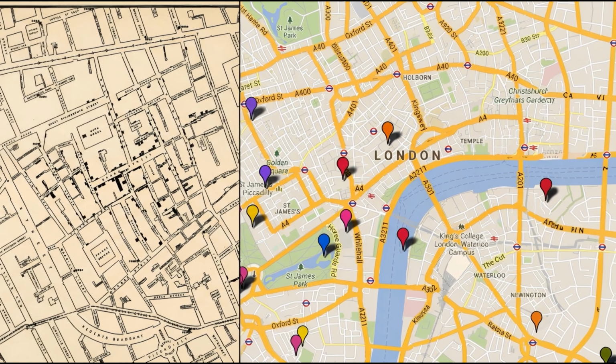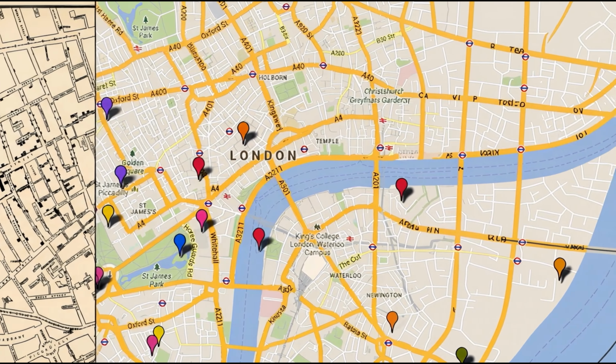John Snow dies unknown. But his method lives on. He didn't just stop an outbreak. He changed how the world fights disease.